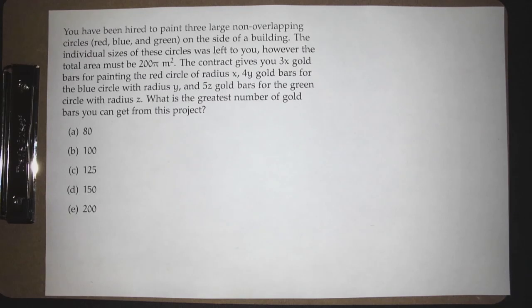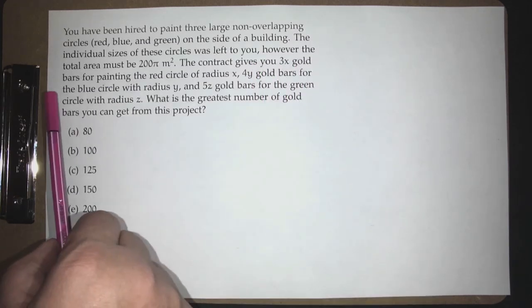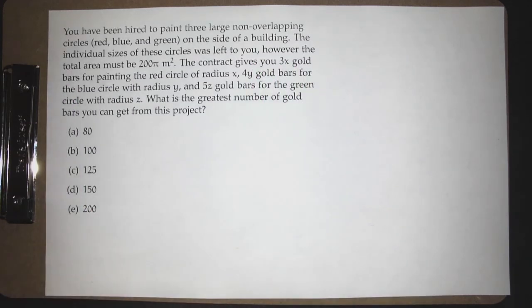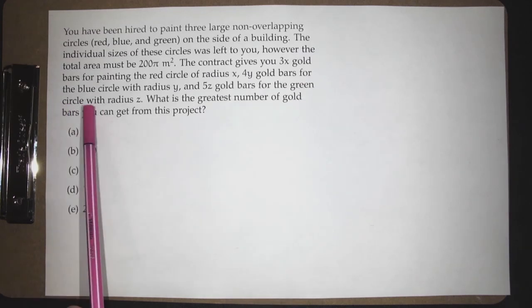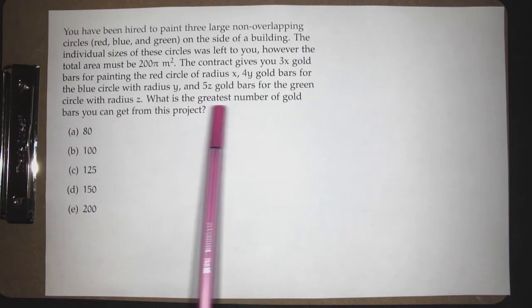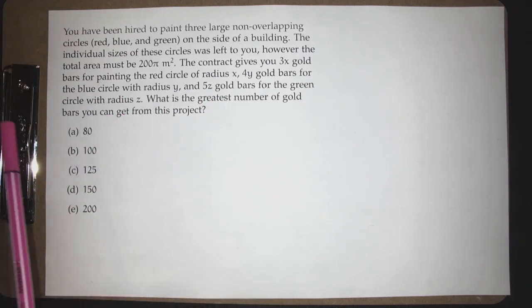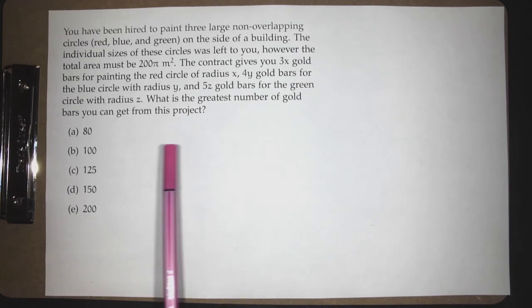The contract gives you 3x gold bars for painting the red circle of radius x, and of course, you know, gold bars is a very standard way to pay people for painting. 4y gold bars for the blue circle with radius y, and 5z gold bars for the green circle with radius z. What is the greatest number of gold bars you can get from this project?